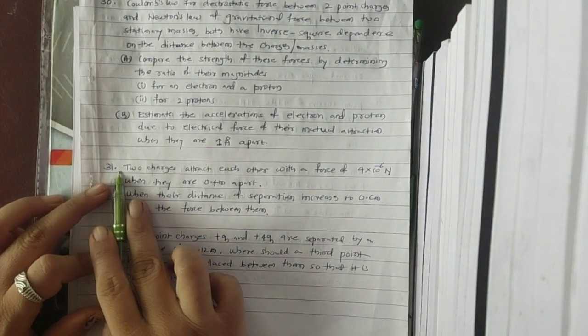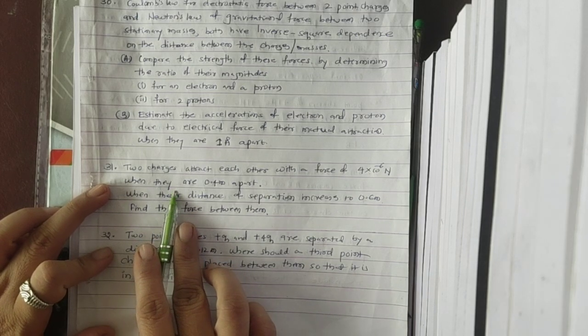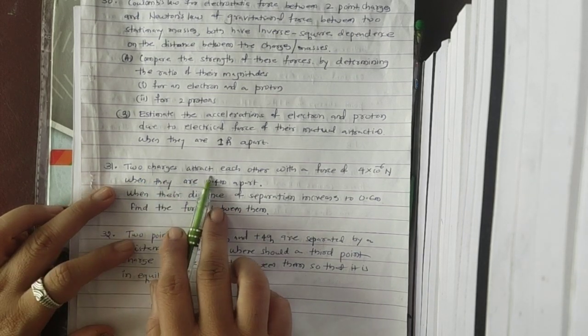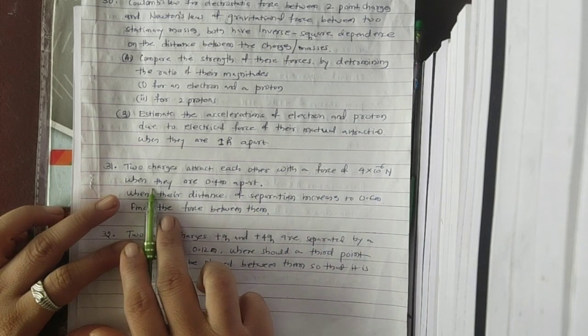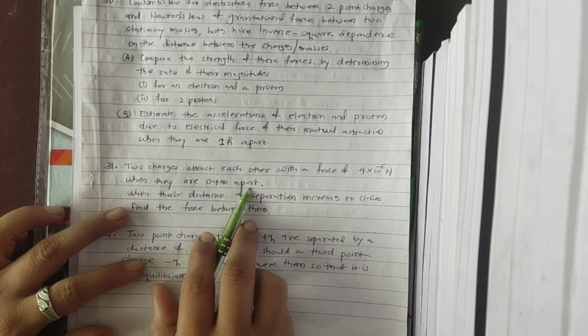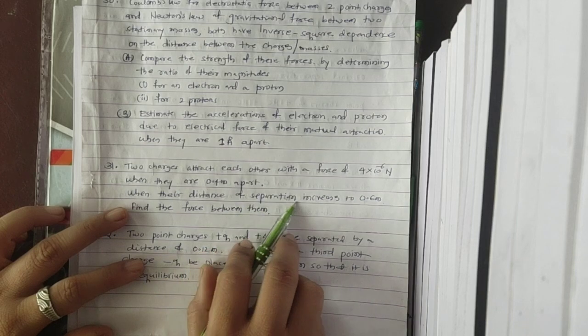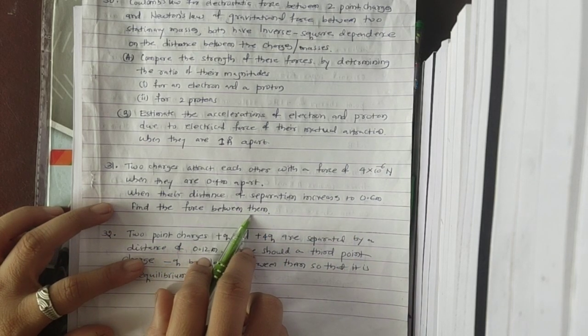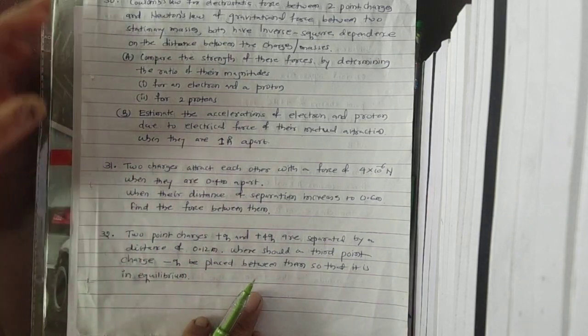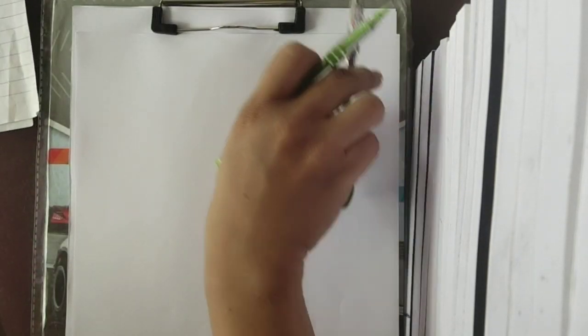Today let us solve the 31st problem. We'll read the 31st problem. Two charges attract each other with a force of 4 into 10 to the power minus 6 Newton when they are 0.4 meter apart. When their distance of separation increases to 0.6 meter, find the force between them. Okay. Two charges.